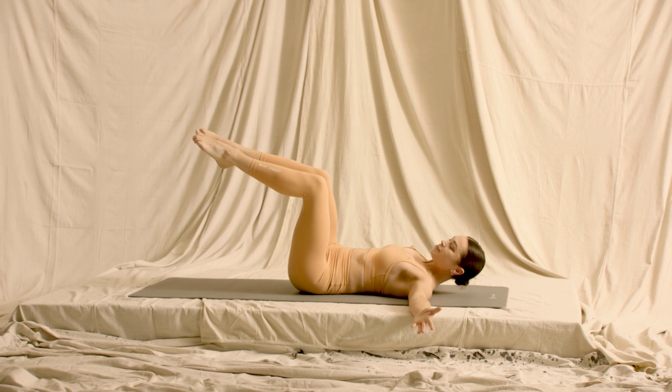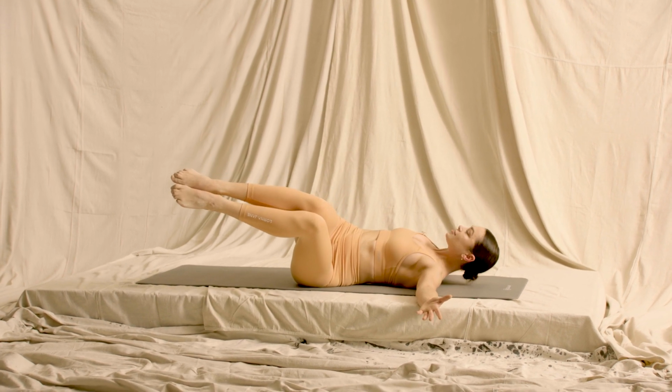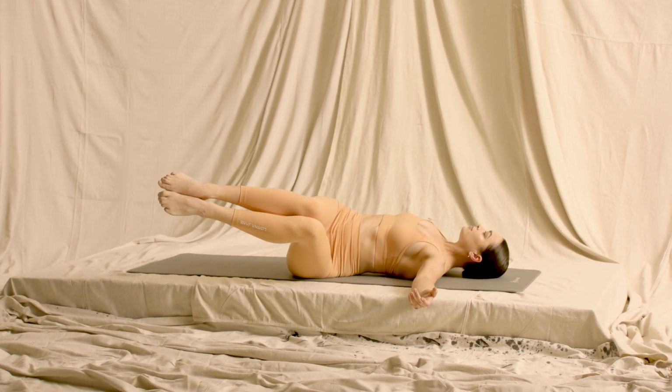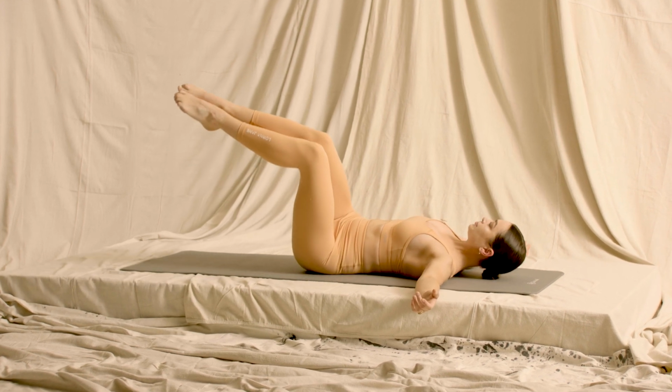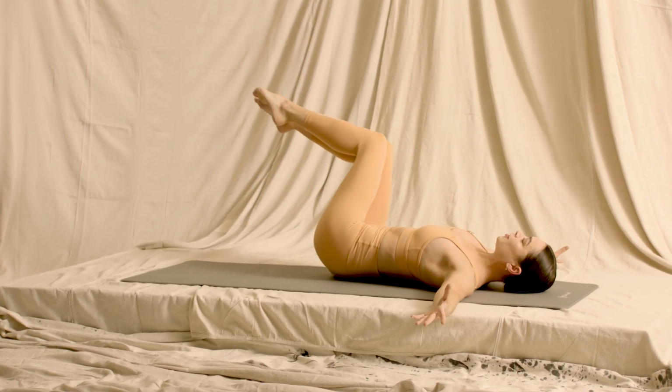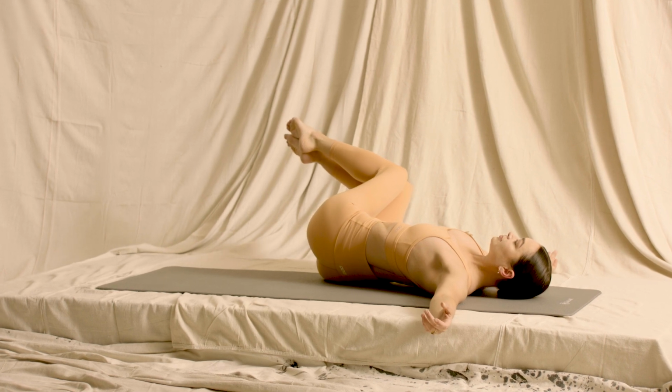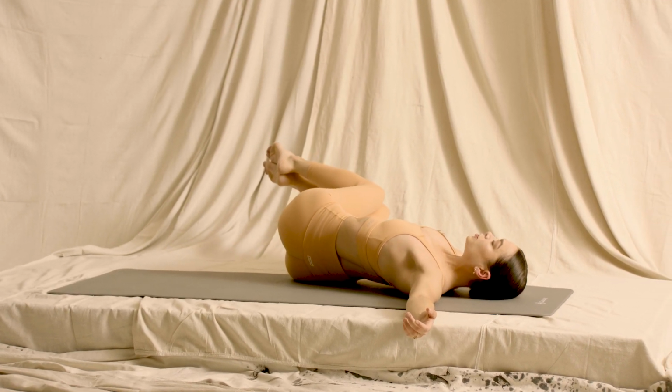the other side. Okay, big breath in, drop those knees over to one side. As you exhale, imprint and lift. One more time each way, all right? So breathing in. As you exhale, imprint and lift.